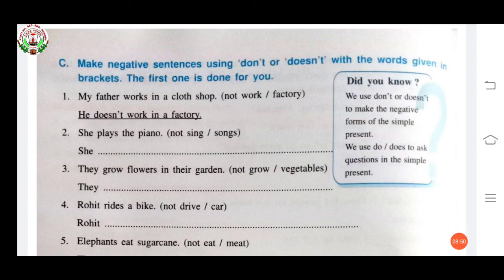Now see, make negative sentences using don't or doesn't with the words given in brackets. The first one is done for you. My father works in a cloth shop. Not work, factory. These two words are given. Now see, he doesn't work in a factory. Here what is asked? You have to make a negative sentence. Means you have to add the word not. Okay. He doesn't work in a factory.